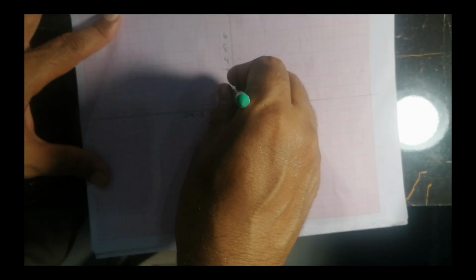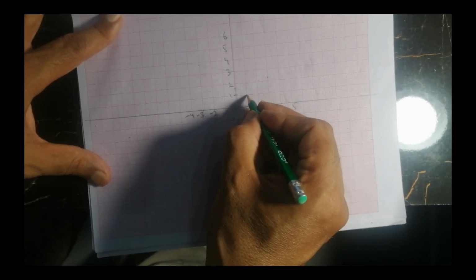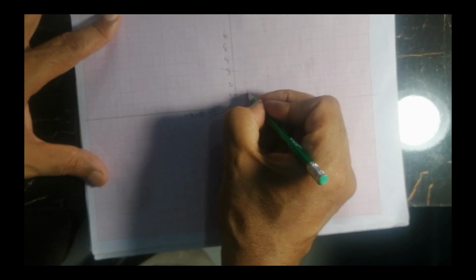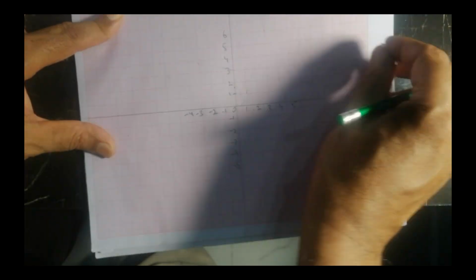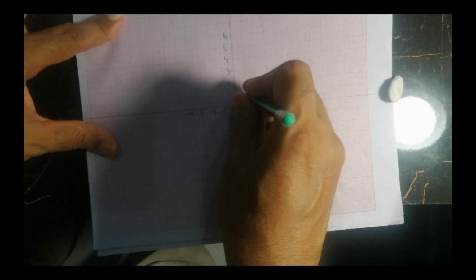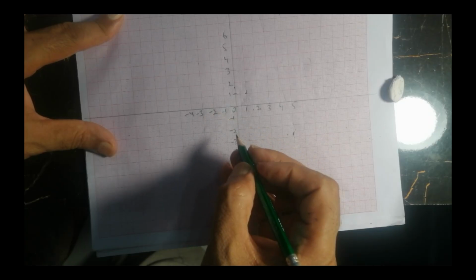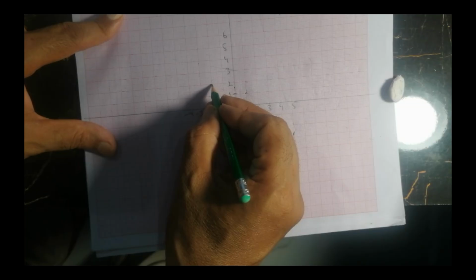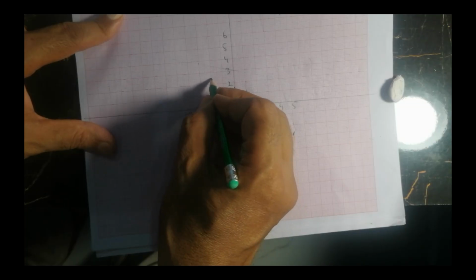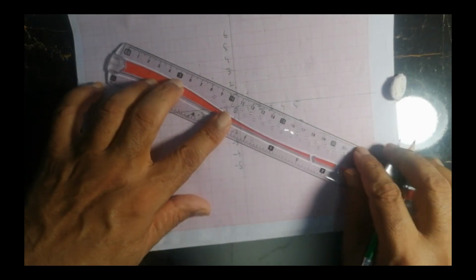This is the first point, and for 1, 1, this is the second point. And minus 2, 2.5, this is minus 2 and 2.5. So I draw these 3 points and join the points.